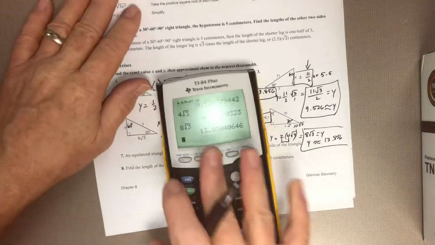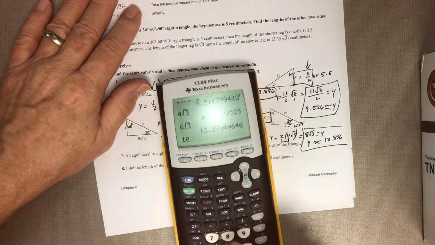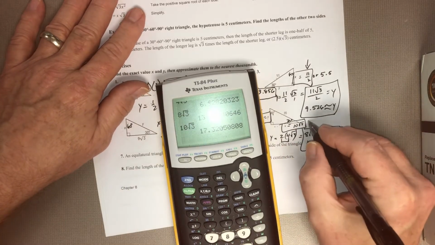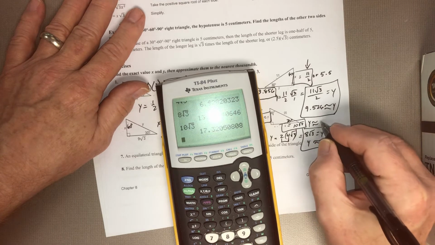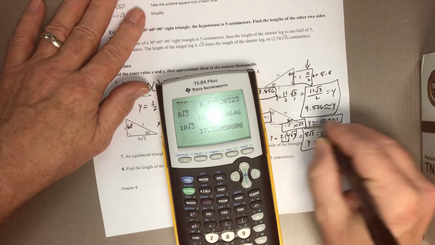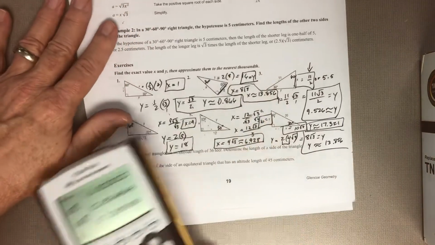All right, so 10 times the square root of 3 would then approximate, okay, so there's the exact, and when you approximate that, you would get 17.321. So there's your decimal approximation for x.